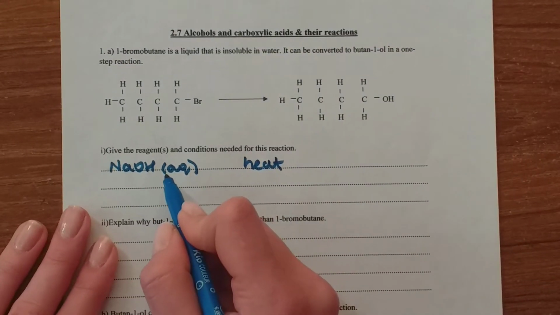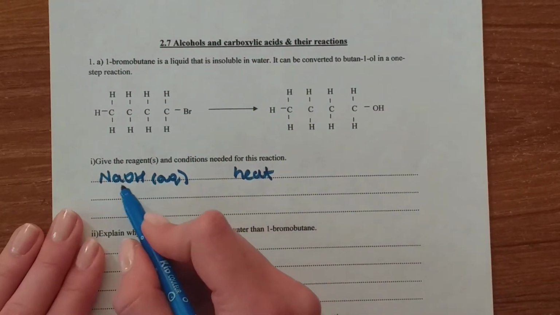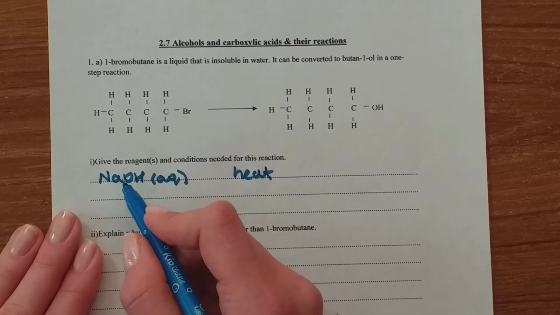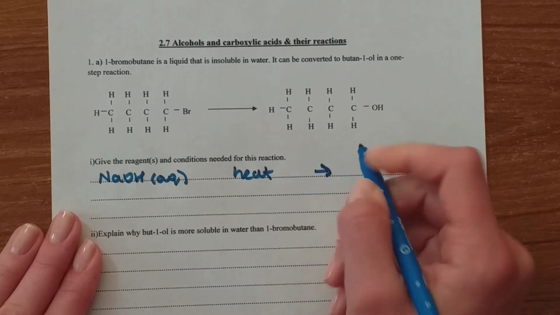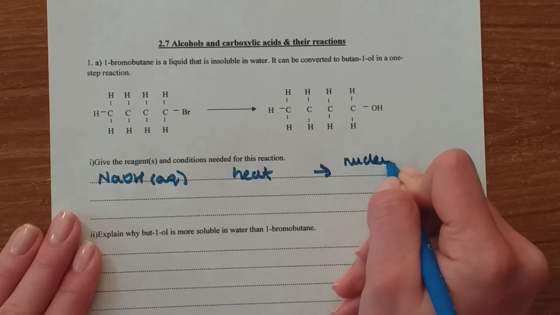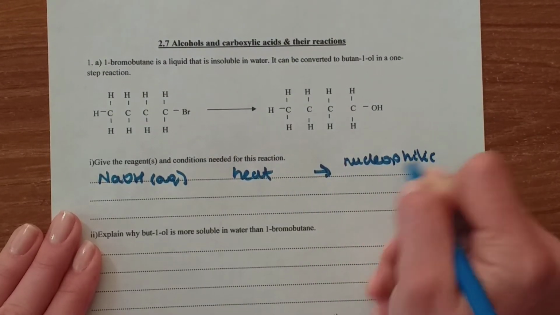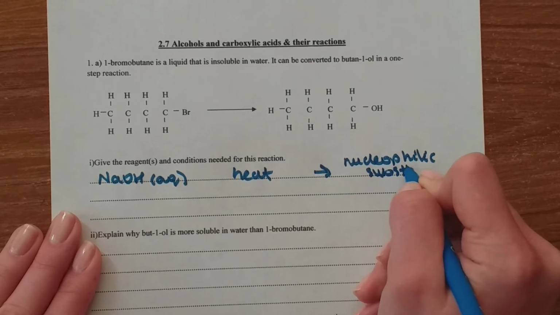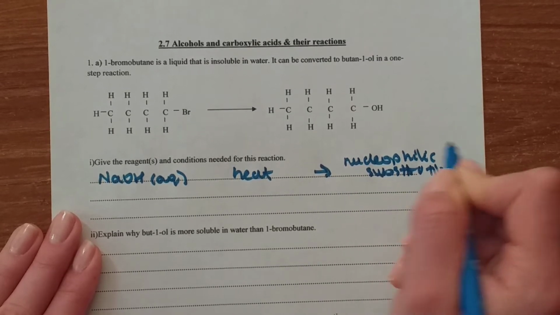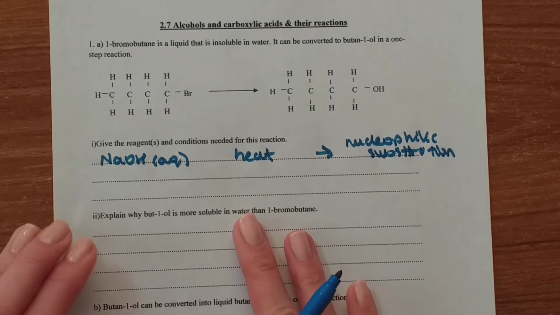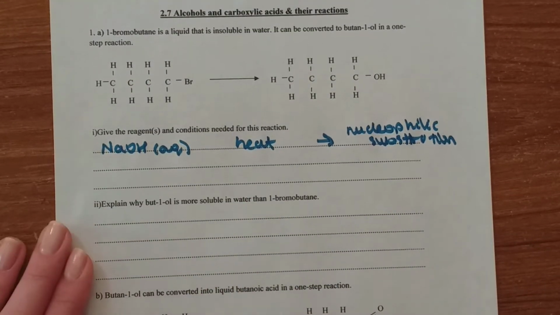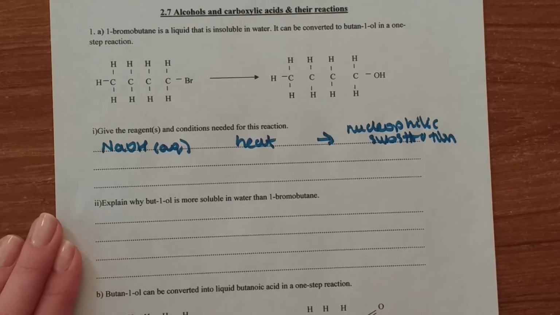The reason why you have to remember is aqueous, because if you had NaOH dissolved in ethanol, the reaction would be completely different. It wouldn't be a nucleophilic substitution, as it is in this example. It would be an elimination reaction instead. Okay, so explain why butane-1-ol is more soluble in water than 1-bromobutane.